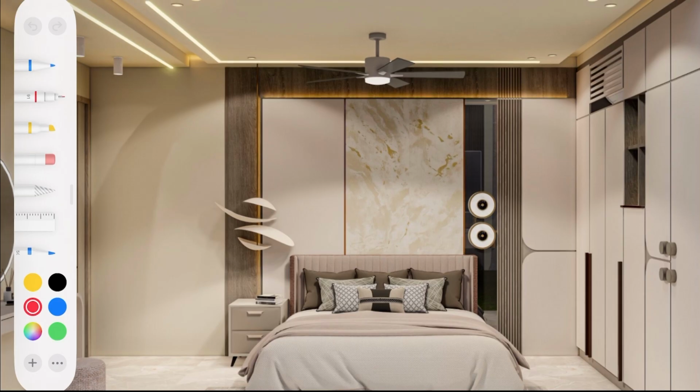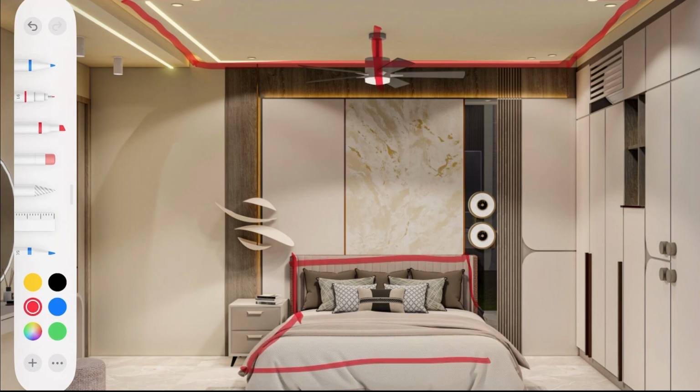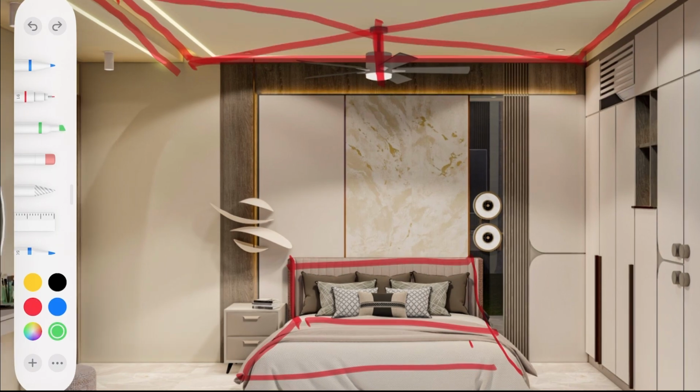This is the 3D of the space. You can see in here, this is my panel that I was talking about. My fan is over here at the center, which is at the center of the bed. This is another panel. Now the lighting is done. This is one design option.